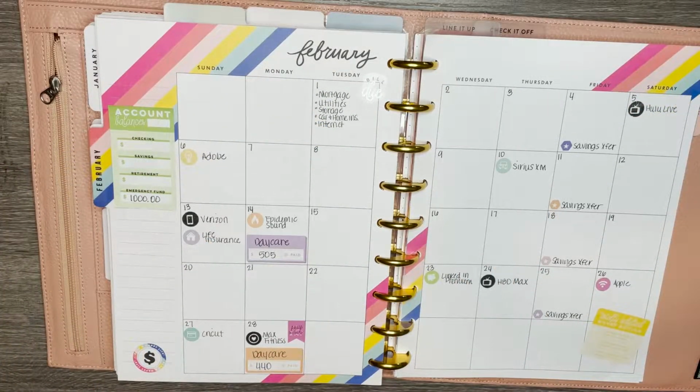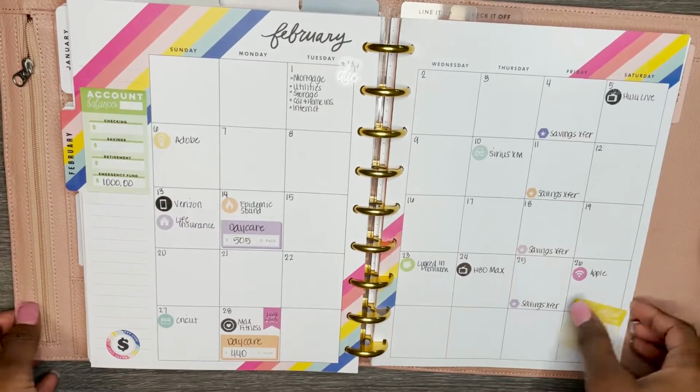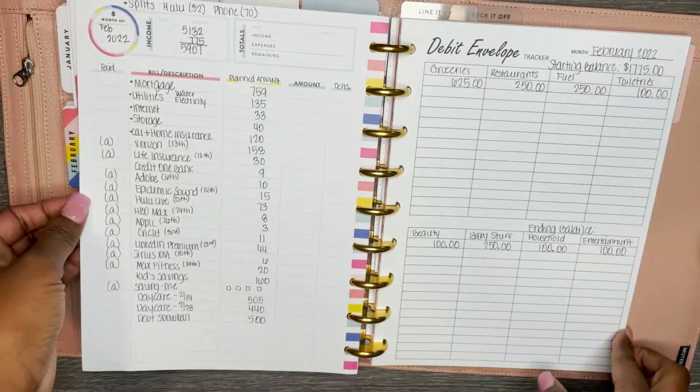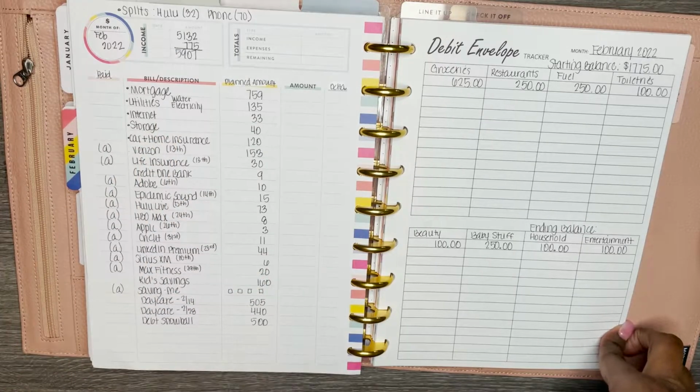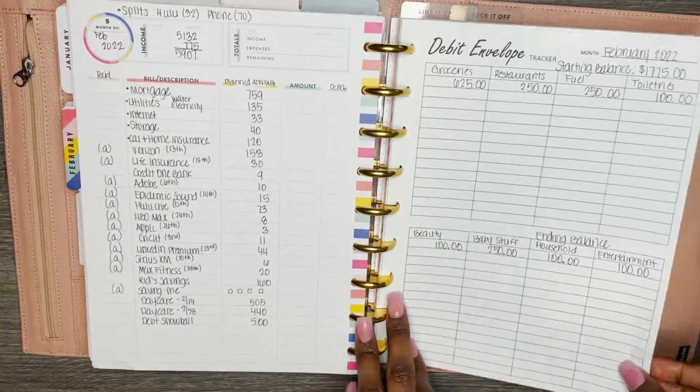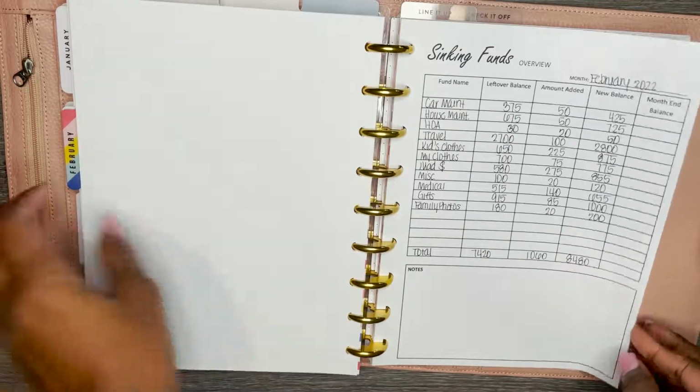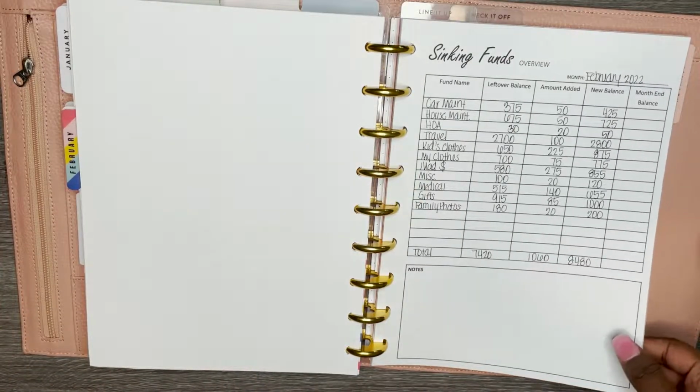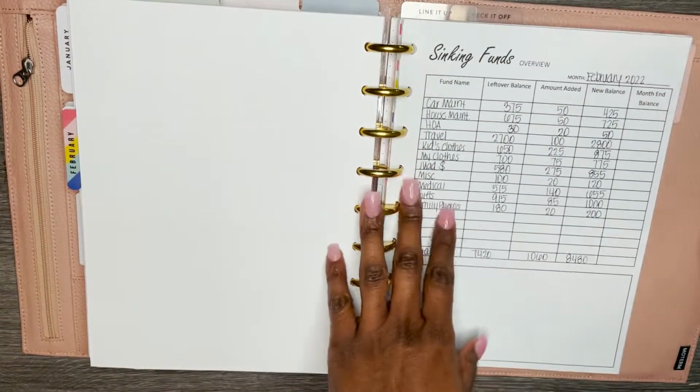All right, y'all, so this is going to be my setup for the month of February. Here is my monthly view. This is my bills. This is the page for my debit envelope. And this is the page for my sinking funds. I have yet to fill the back out, but I will fill that out off camera.